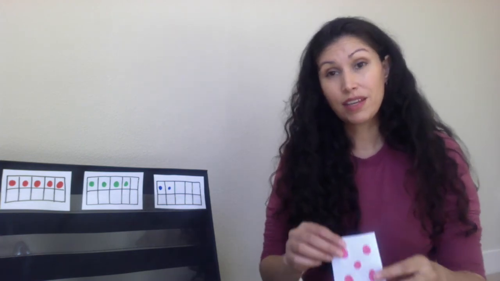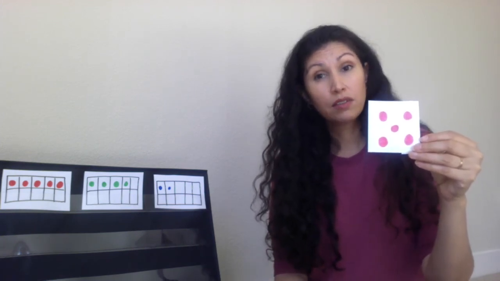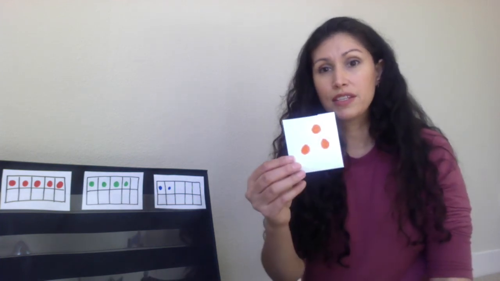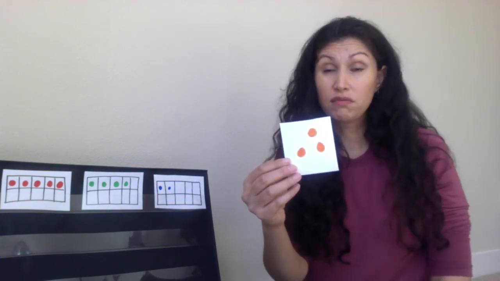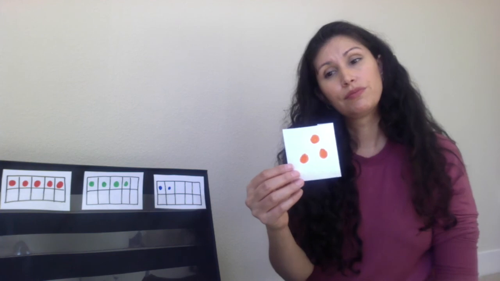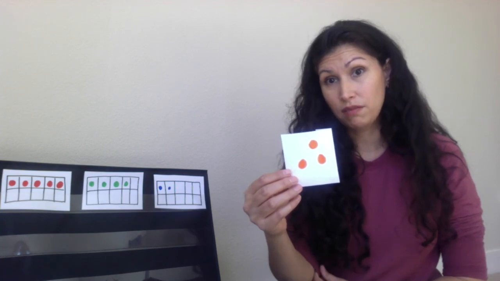And if your child is not getting it, try, for example, if they said that this was 4, ask them, are you sure that's 4? Let's count. Or you can have them count on their own again. What I suggest not doing is telling them that it's 5. If they would look at this and say, oh, maybe it's 4, ask, are you sure it's 4? Maybe we should count again. Again, what I suggest not doing is telling them automatically that it's 3.